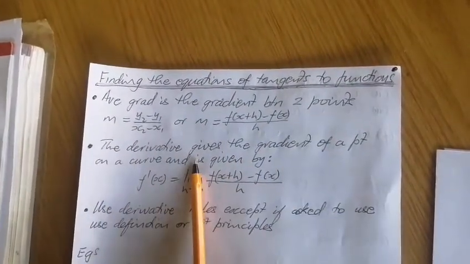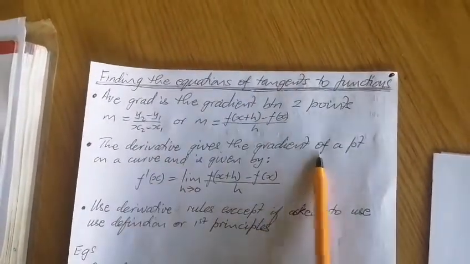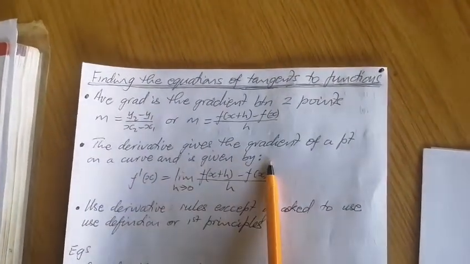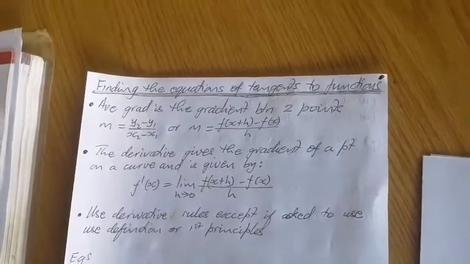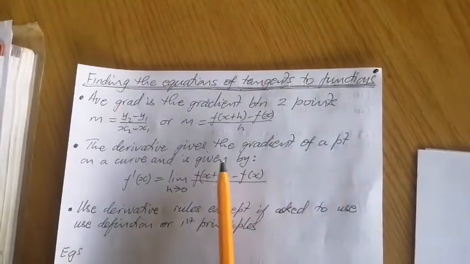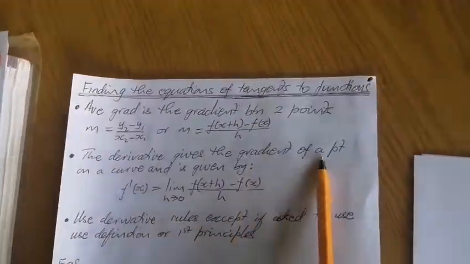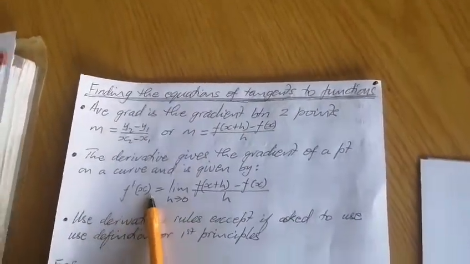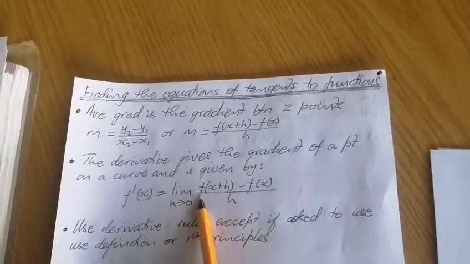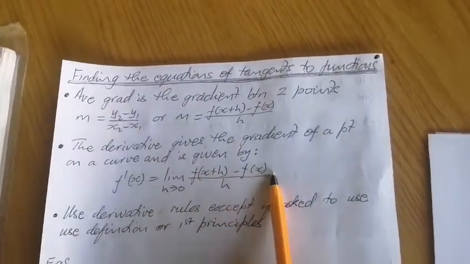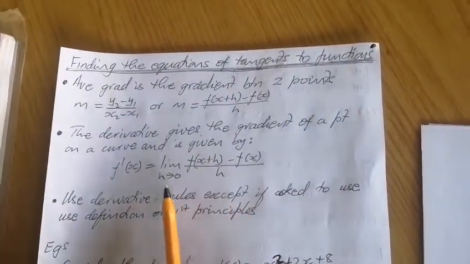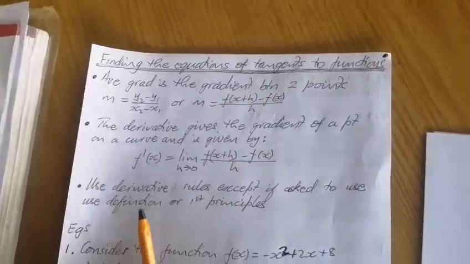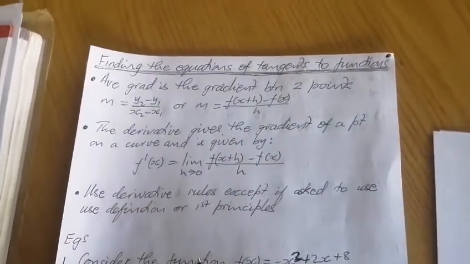The derivative gives the gradient of a point on a curve and is given by f dash of x is equal to the limit of f of x plus h minus f of x all over h as h goes to 0. Boys and girls, listen carefully here.